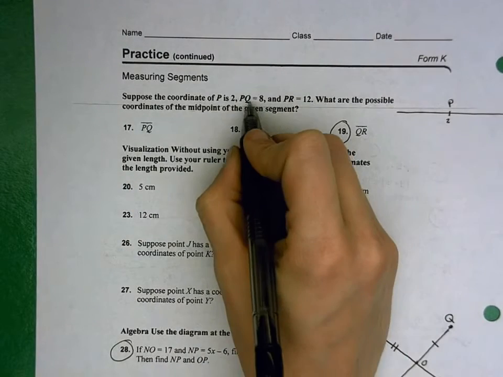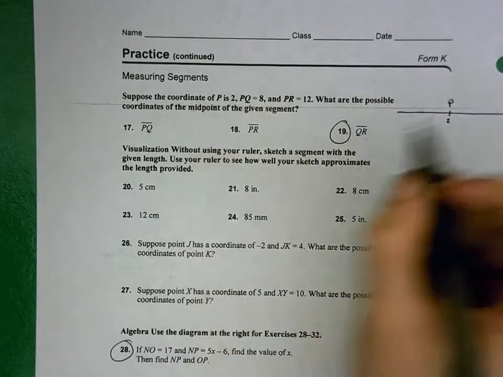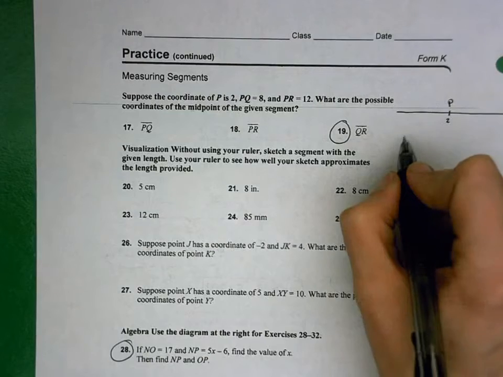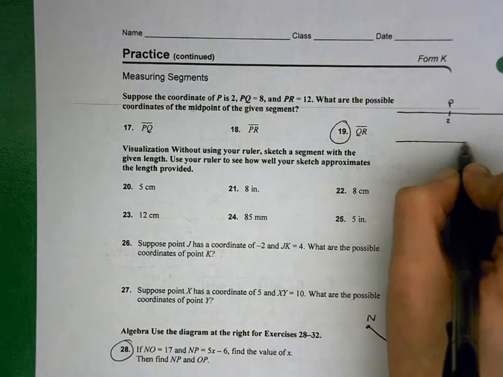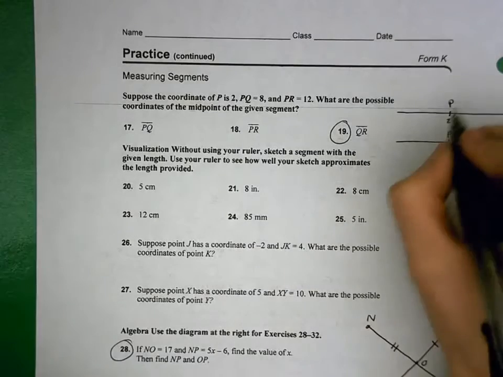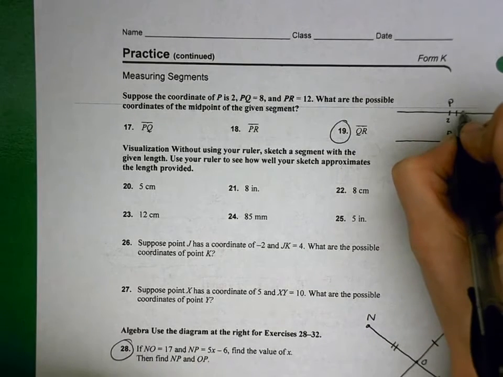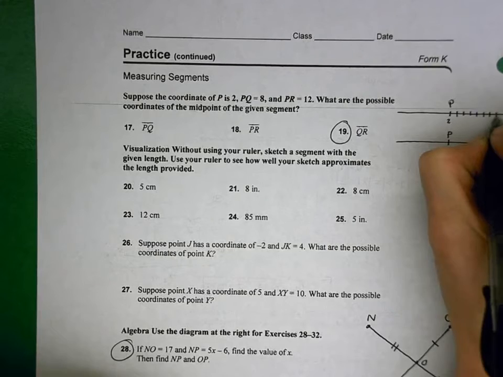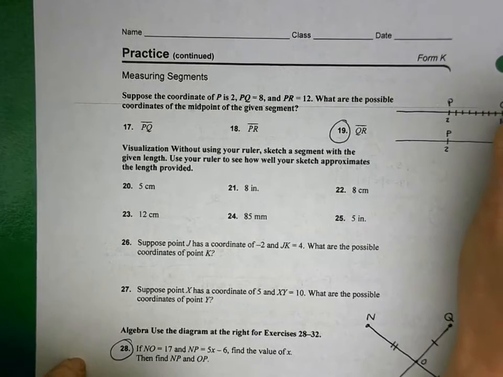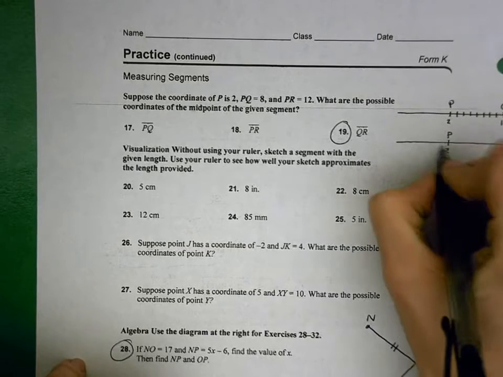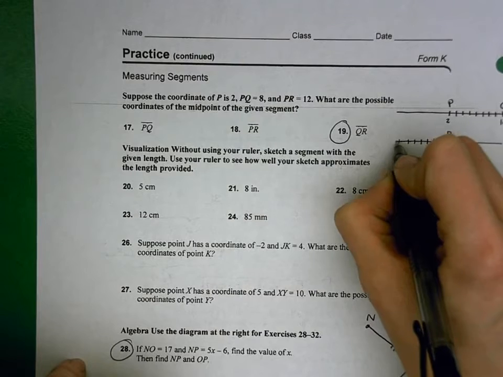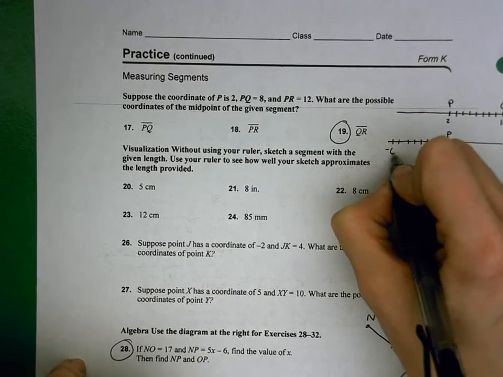Okay, so when I build this number line, PQ has to be 8. Well, it doesn't tell me whether that 8 has to be 8 towards the left or towards the right, so I actually need to take that into account, right? My Q could be in either direction. So I'm going to go ahead and count 8 to the right. 1, 2, 3, 4, 5, 6, 7, 8. So that's at 10. Or it could have been to the left. 1, 2, 3, 4, 5, 6, 7, 8. Just down here at -6.